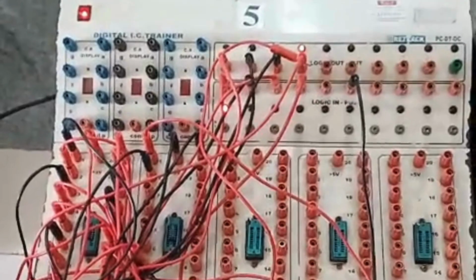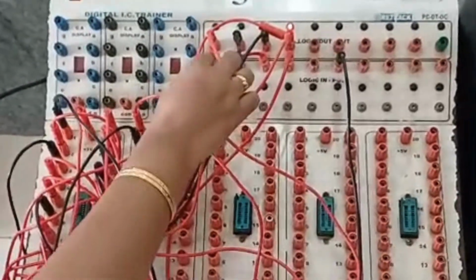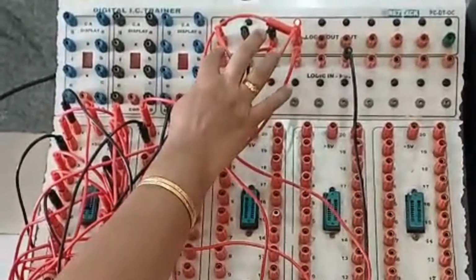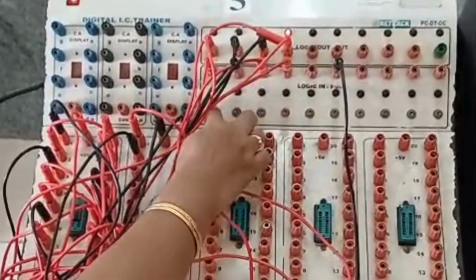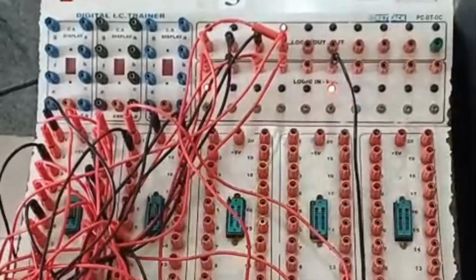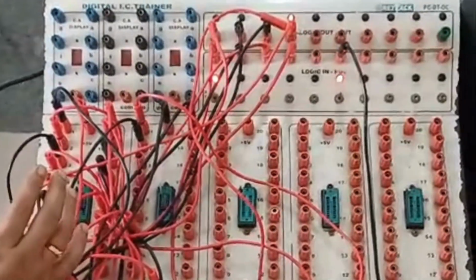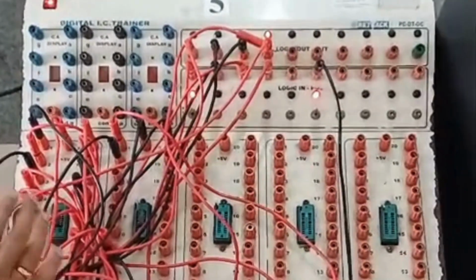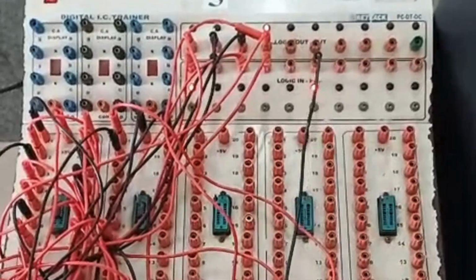First we have to load the IC 7495 with a proper input. The inputs we are going to take here are D3, D2, D1 and D0, and we have given the value 1000. The mode control has to be equal to 1 because we are loading the data 1000 into the shift register in parallel mode.